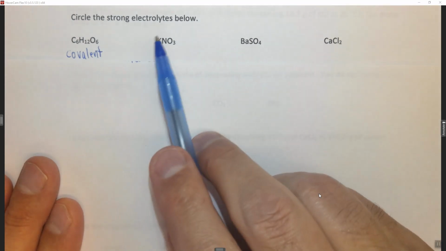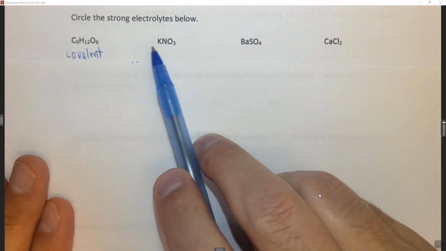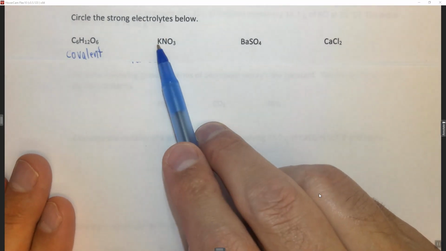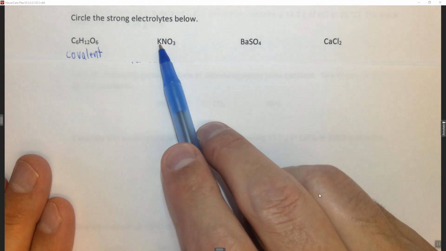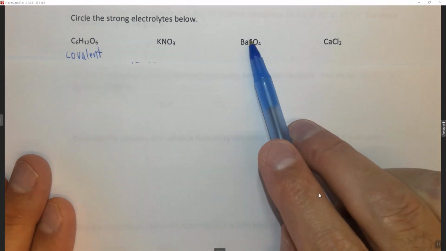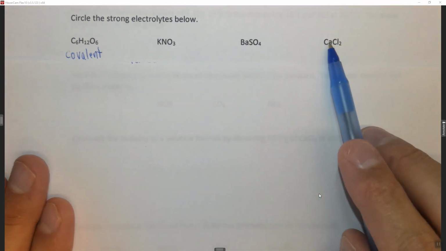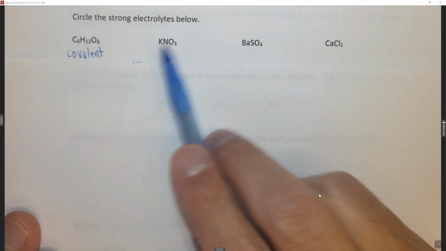So this is a covalent compound. Now, when we look at potassium nitrate, it's an ionic compound. How do we know? It contains potassium. This is an ionic compound. It contains barium. This is an ionic compound. It contains calcium. These are all metals. So now we need to see if these things are soluble in water.